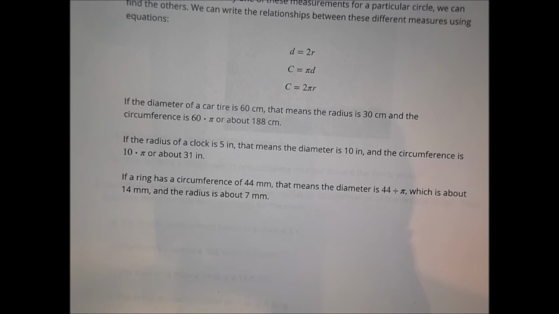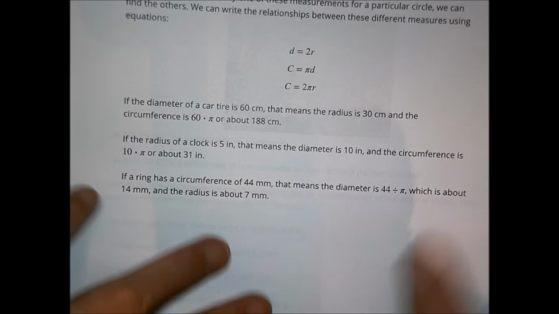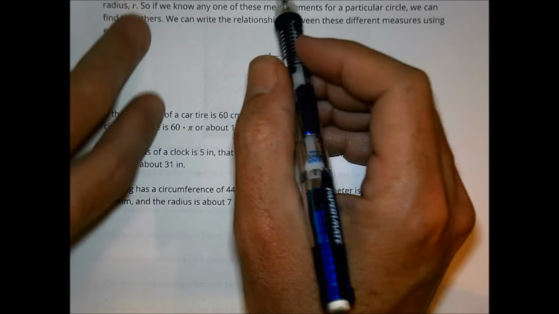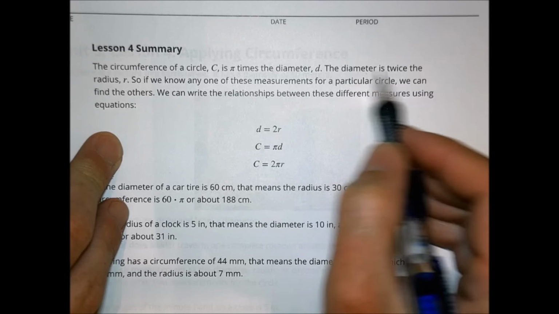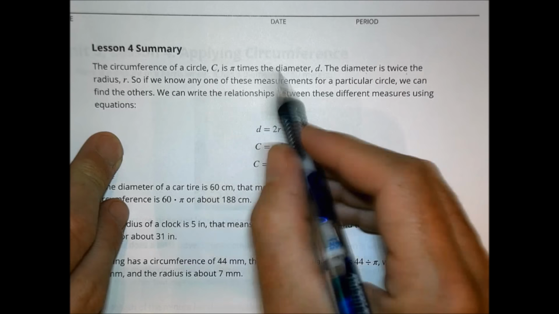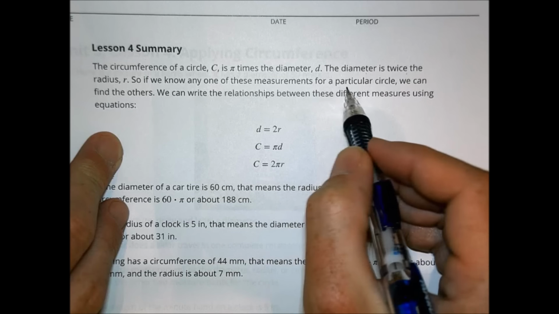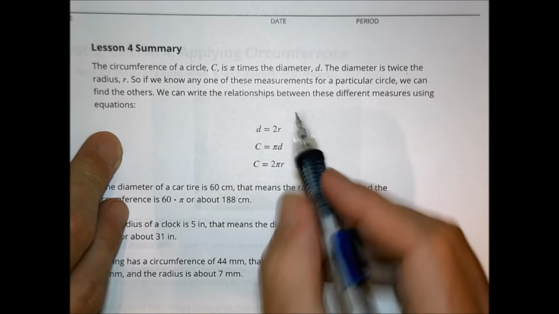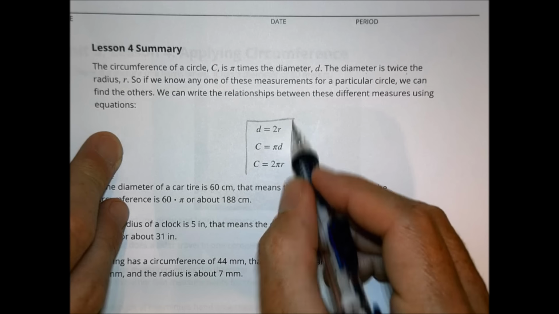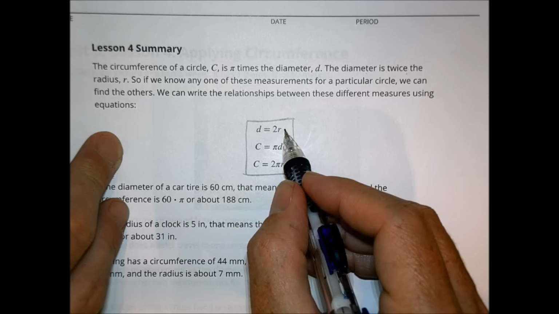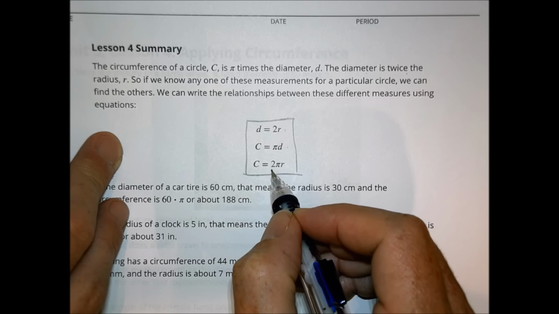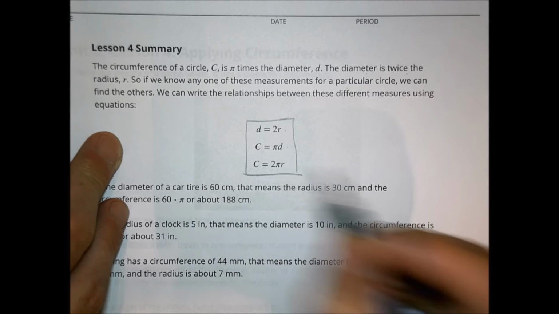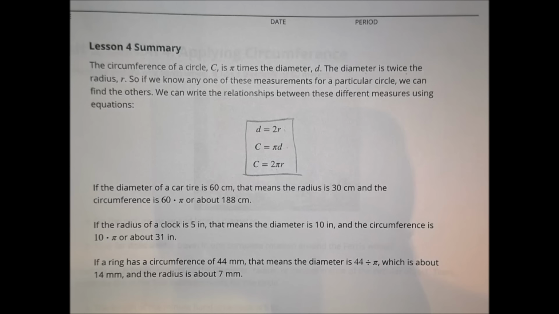In terms of summary, we have a couple things we're talking about. We know that the circumference of a circle is pi times the diameter, and we know the diameter is twice the radius. So if we know any one of these measurements for a particular circle, we can find the others. So these become the things that we know. The diameter equals 2 times the radius. The circumference can be pi times the diameter, or 2 times the radius times the pi. And that's what we're looking at today.